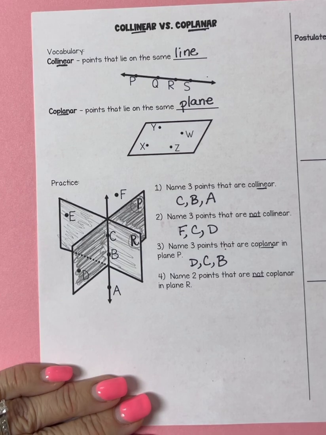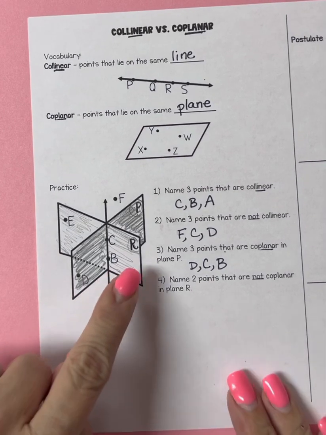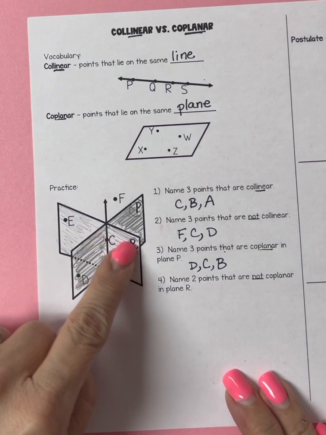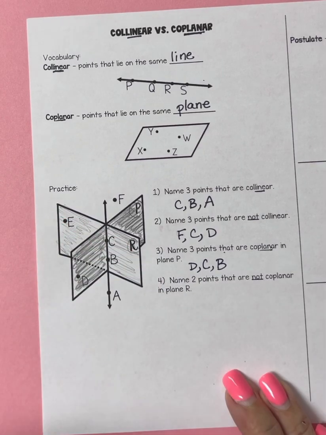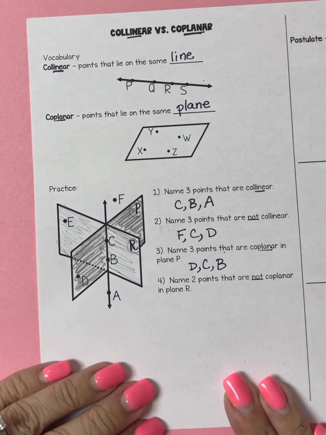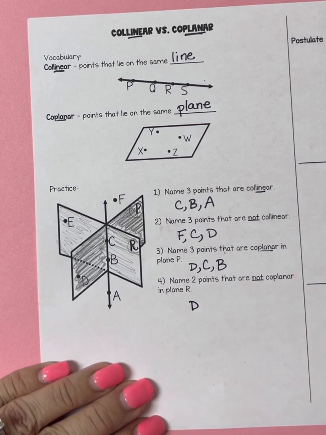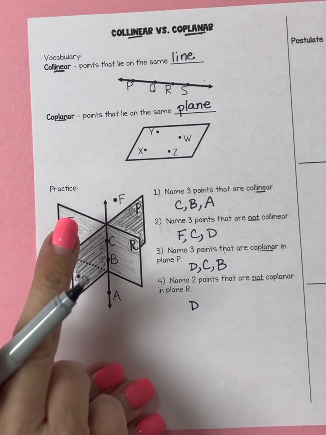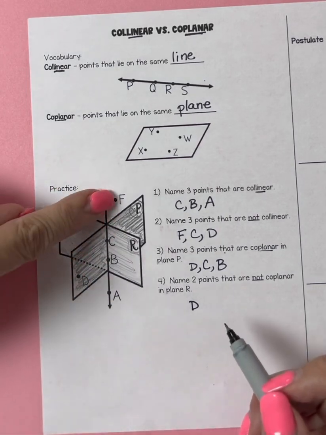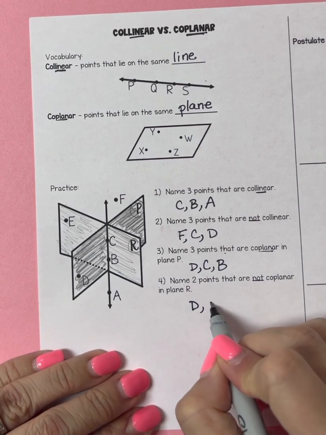Now number 4 says name 2 points that are not coplanar in plane R. So plane R is this across here, the lighter shading. I need 2 points that are not on the lighter shading. Okay, and really I only see 2. I see D, it's not on plane R. And over here, F, see, that's not on plane R either.